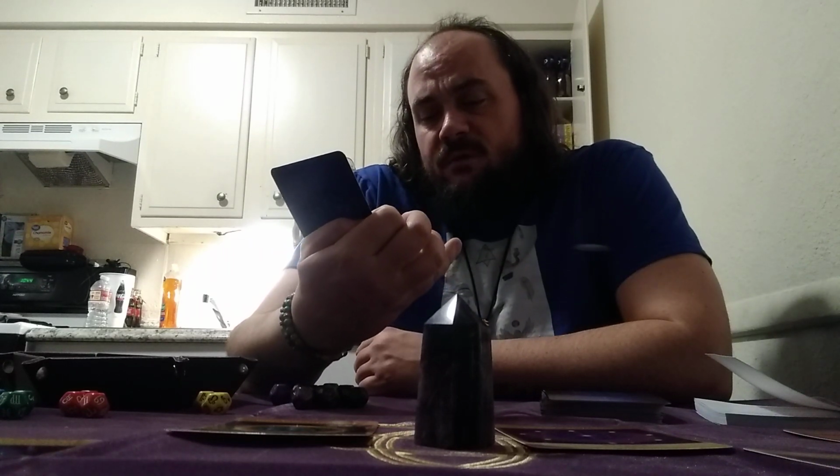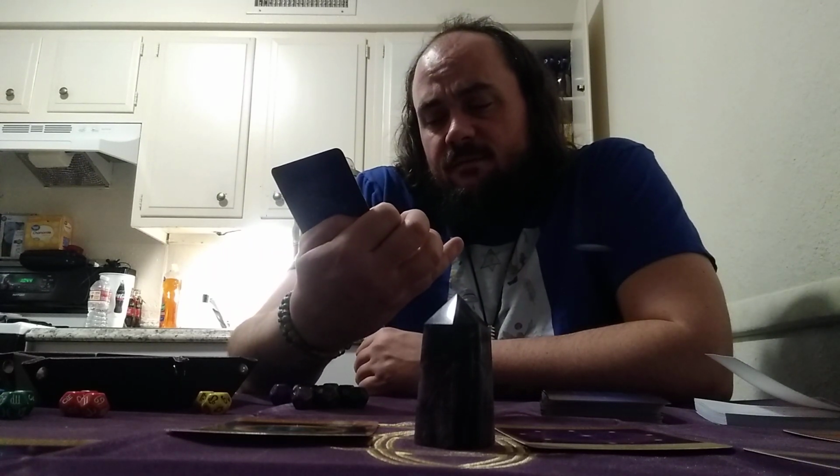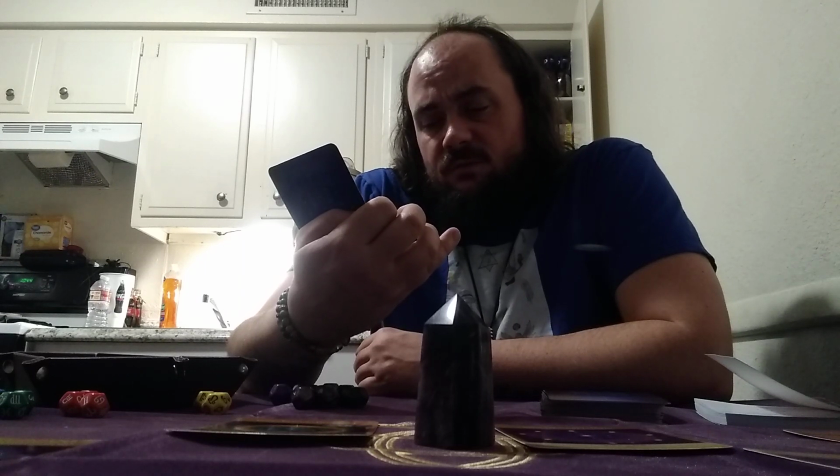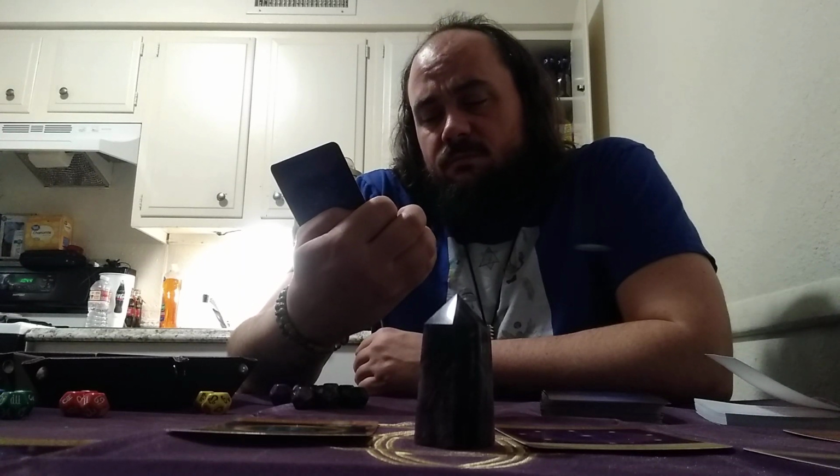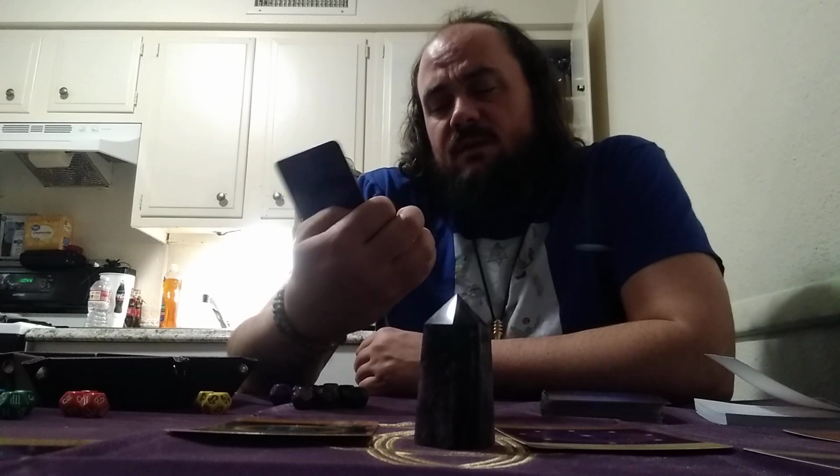Transition. The frequency of transition supports our deep understanding of the ever-changing nature of existence in our lives, so that we can learn to let go, surrender to the process, and allow transition to occur with ease and grace.